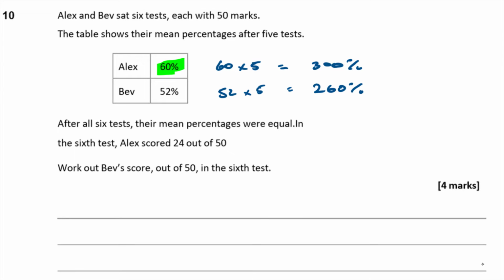Now in the 6th test, Alex scored 24 out of 50, didn't he? So as a percentage that's just double 24 and 50. You're going to get 48 over 100, so that's 48%. So adding that onto his 5 tests means that in total over the 6 tests, Alex got 348% in total.